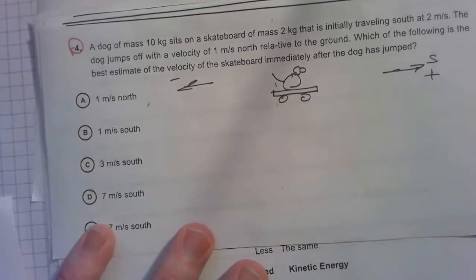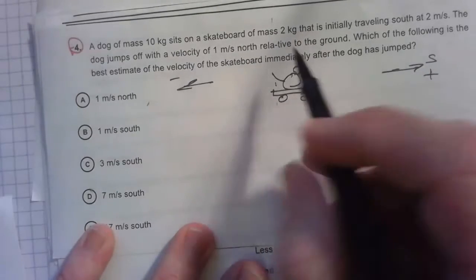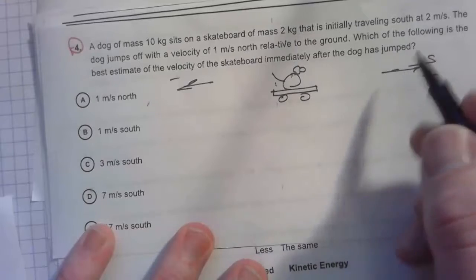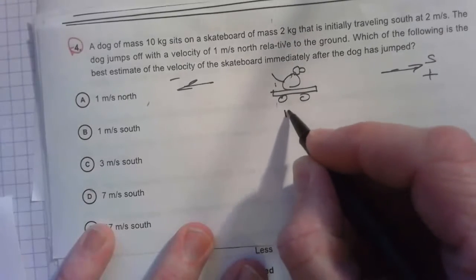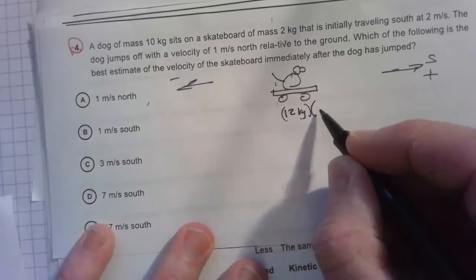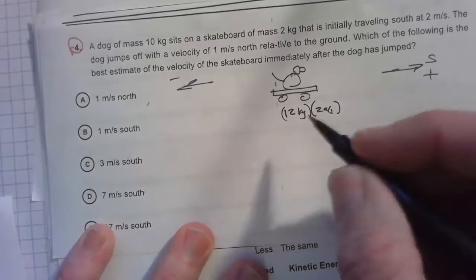But anyway, all we care about is that the initial momentum here is 12 kilograms moving at 2 meters per second. So a total of 12 kilograms between the dog and the skateboard, and it's moving 2 meters per second to the right. We'll call that positive.